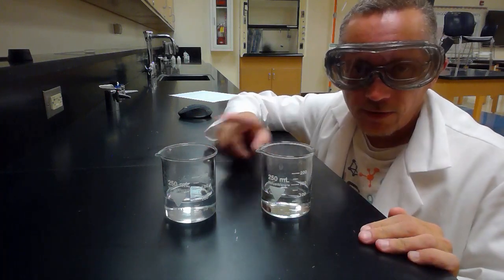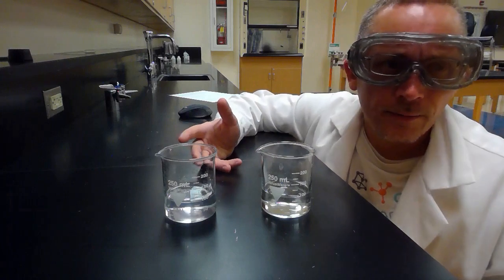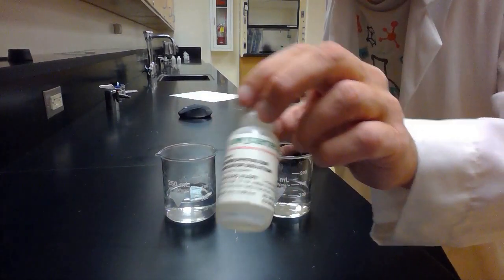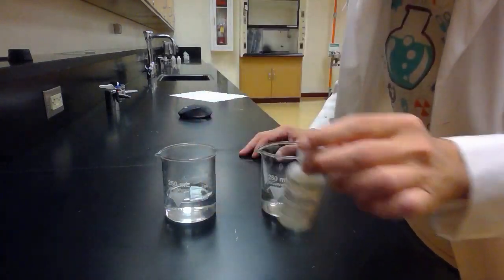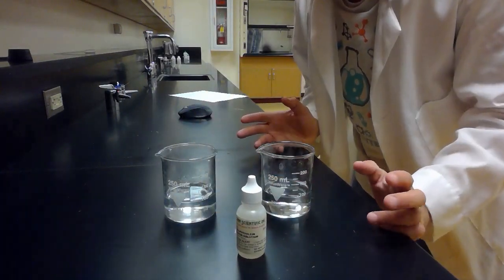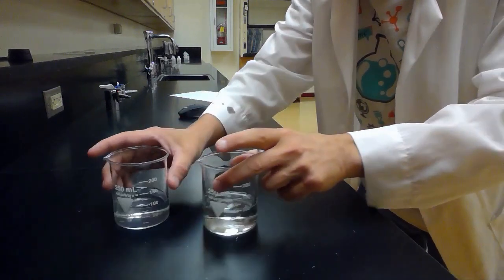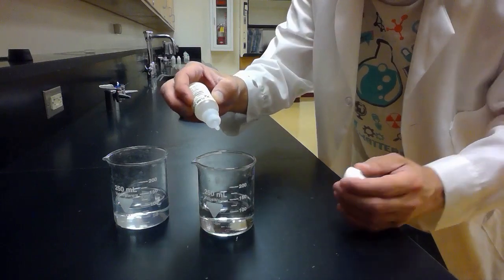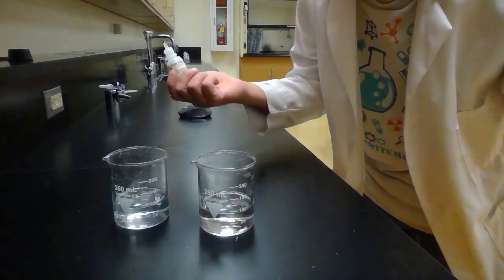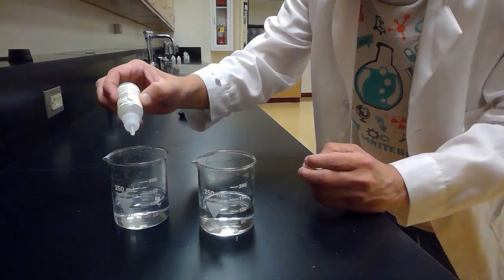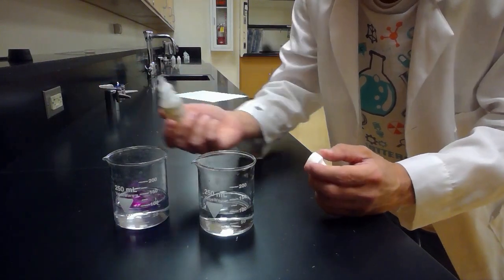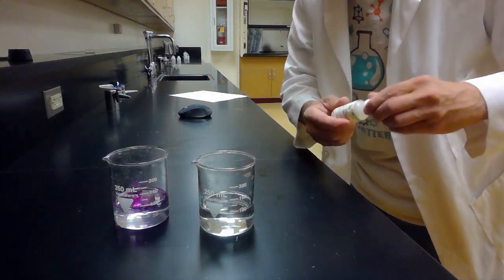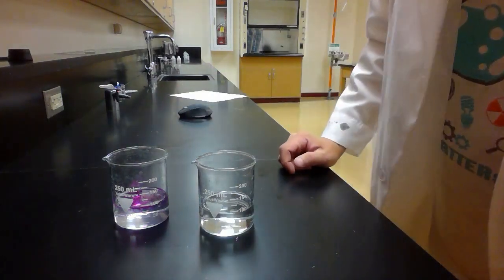Now, kind of a neat thing, if I forget which is which, they both just look like water, right? I have this here. This is called phenolphthalein, and phenolphthalein will turn pink when you put it in a base. So if I forget which is which, I can put just a couple of drops, and I can see, does it turn pink? And look, it doesn't turn pink. What about this one? Hope you can see the pink there, right? So that one turns pink. So I know that one is a base because it's pink.